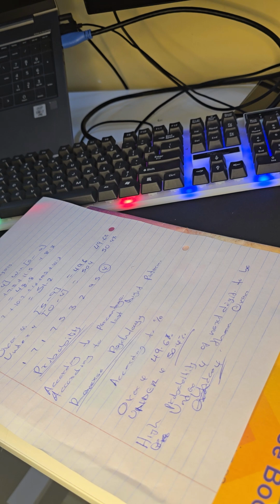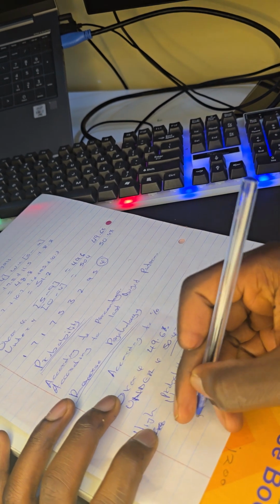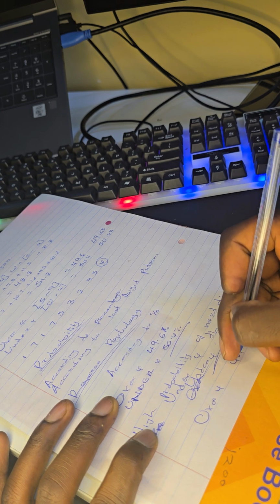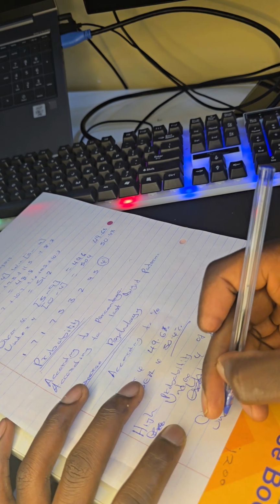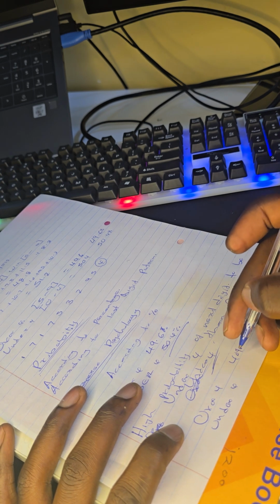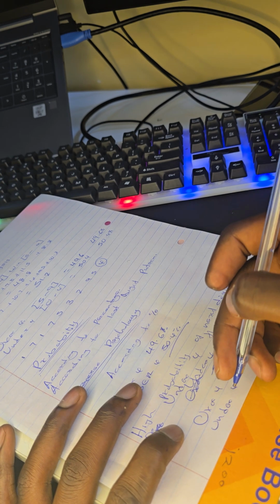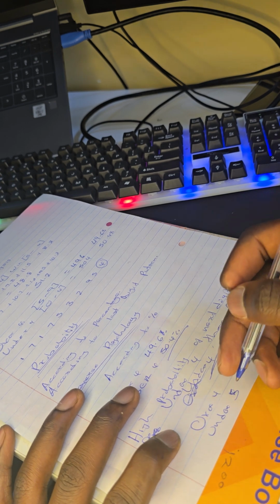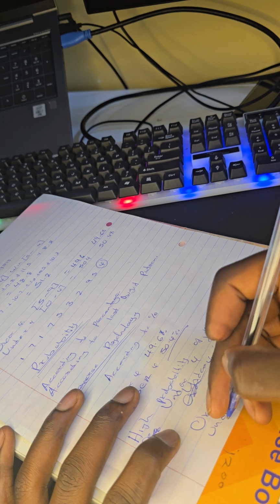But mostly you will find someone consider that if over 4 is 40% and under 4 is the rest, mostly I put under 5 so that it covers up until digit 4.